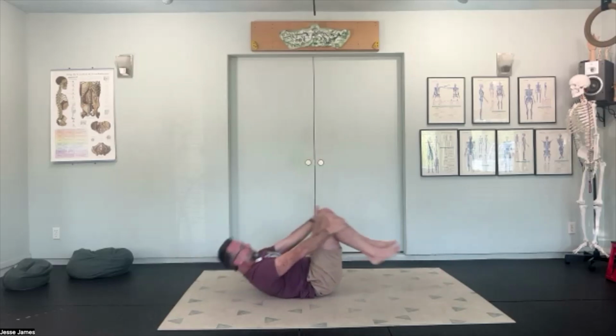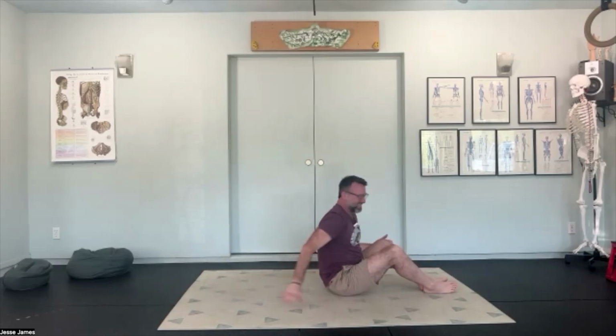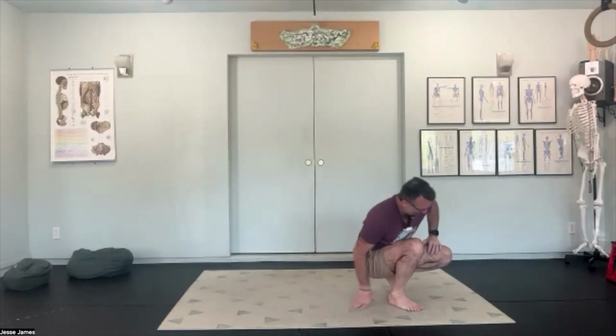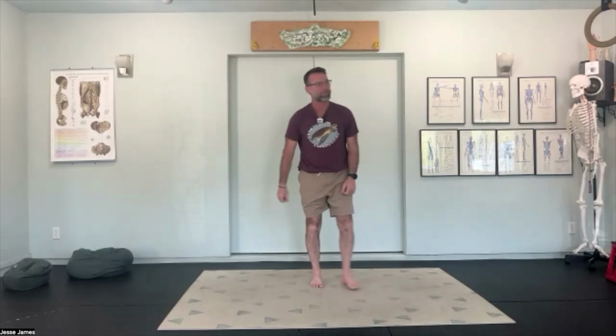All right, we're going to slowly come all the way back up to standing. We've just done a lot of movement on the floor, some of it with some twisting. I want to make sure that we're not dizzy, lightheaded, but we're going to come all the way back up to standing.